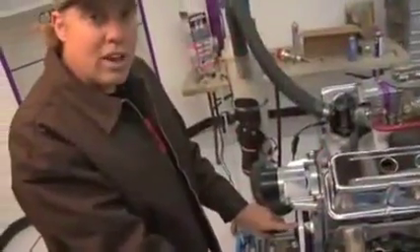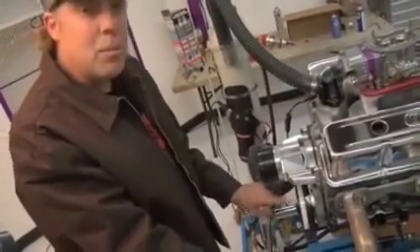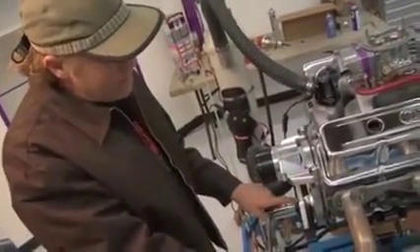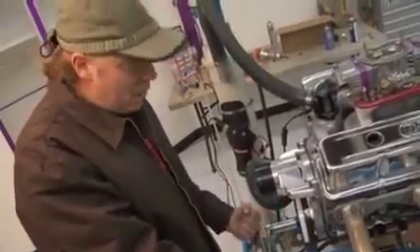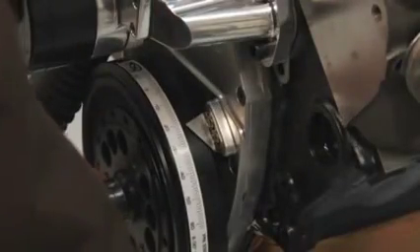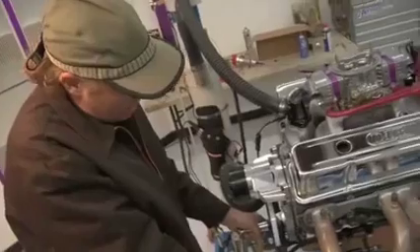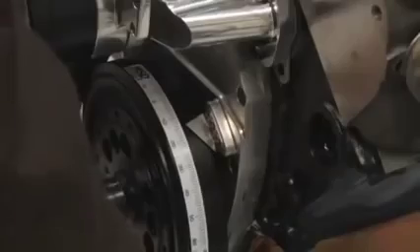Now, I'm going to rotate the engine here with a breaker bar to simulate what happens here on the timing tape so you can see what we're talking about. Right now we're before top dead center and the piston is on its way up. So right here, if I stop, the piston is now at 20 degrees before top dead center, and it's moving on its way up the cylinder.